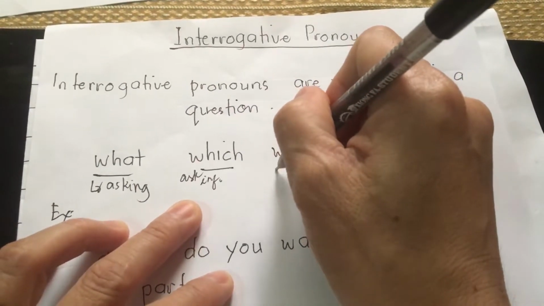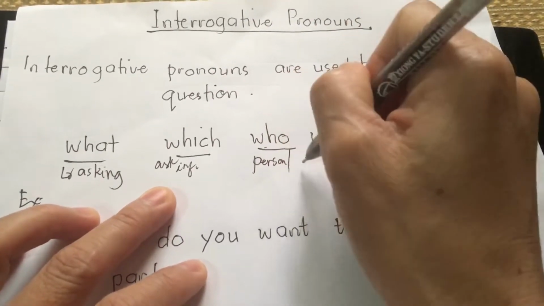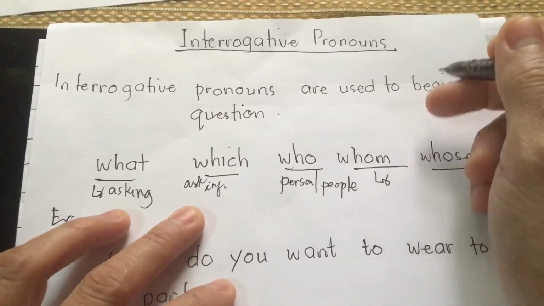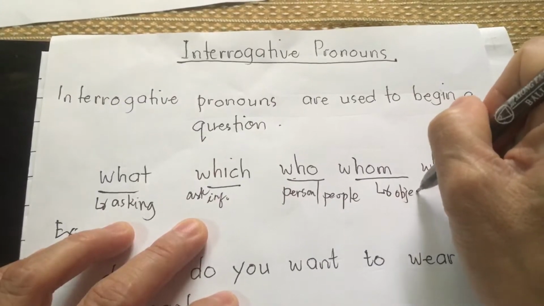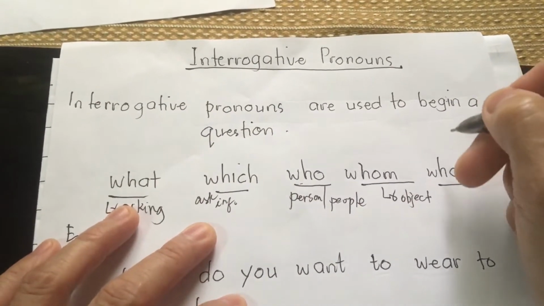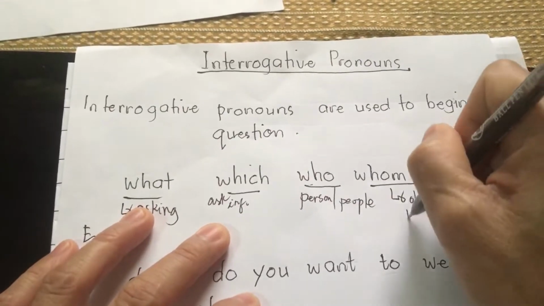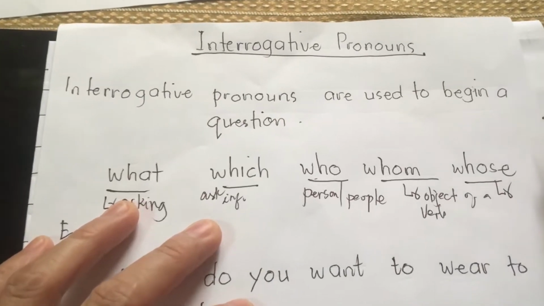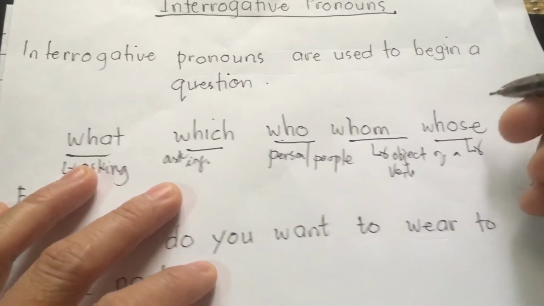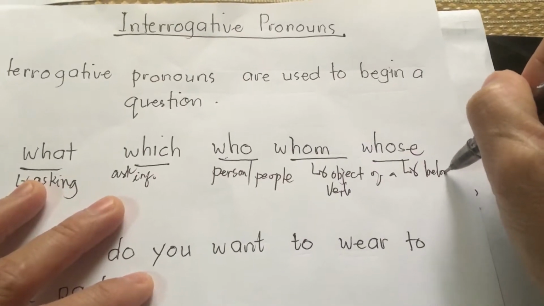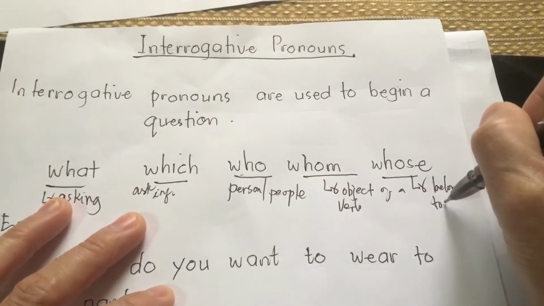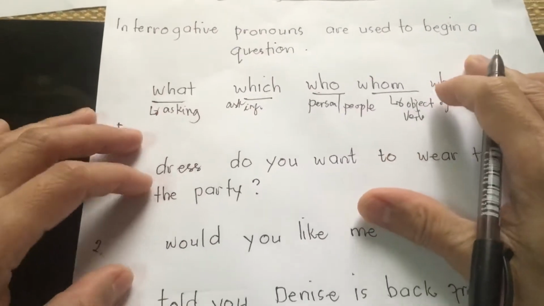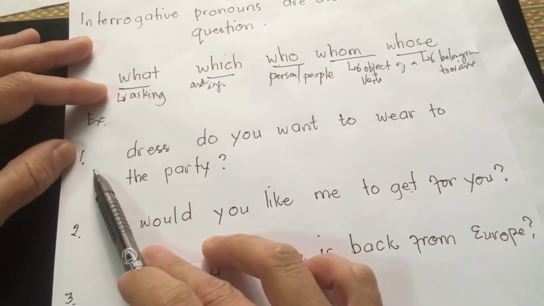Who refers to a person or people. Whom refers to the object of a verb. Whose means belonging to or associated with. So we're going to write here belonging to or associated with. Okay, we have our examples, number 1, 2, and 3.